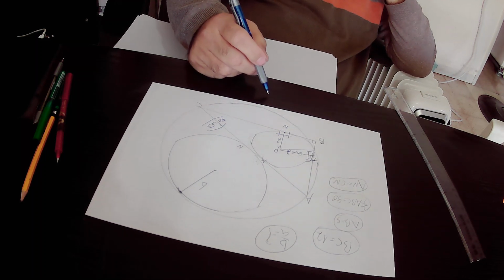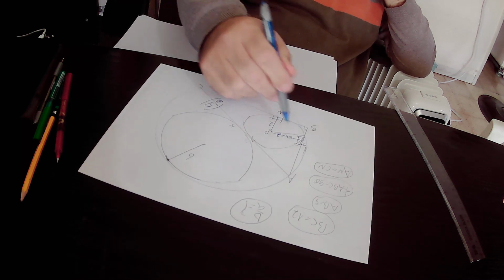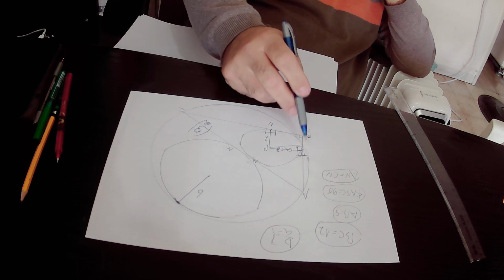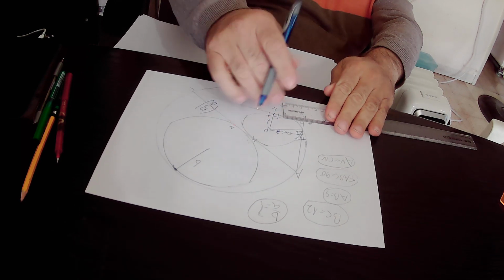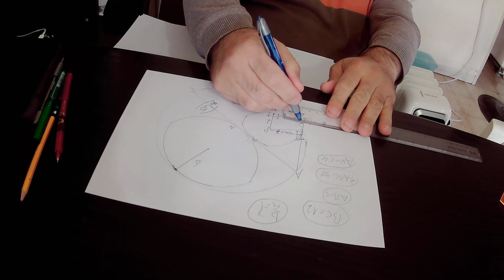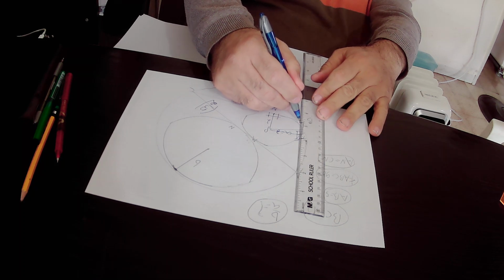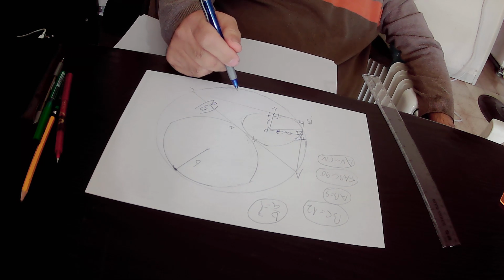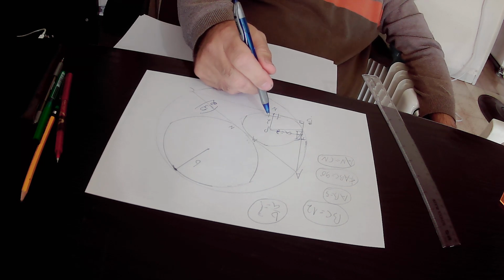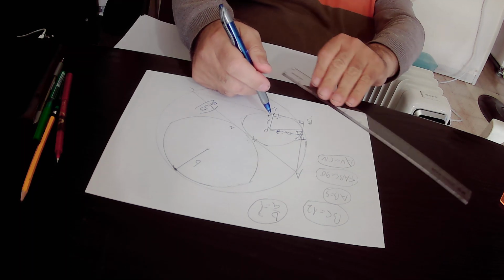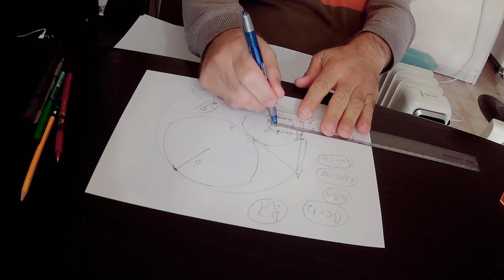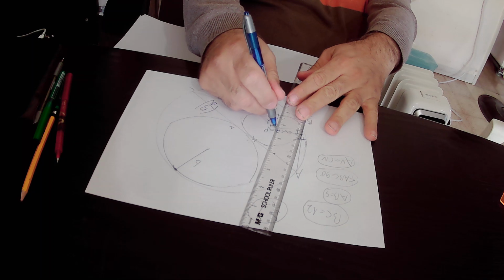So in quadrilateral TPBN, we have 1, 2, 3 right angles. This is the angle of the right angle ABC that is equal to 90 degrees. So we have 1, 2, 3 right angles. The sum of the right angles is 270 degrees, plus the fourth angle. In total, they must be equal to 360 degrees, according to the rule that the sum of the angles in any quadrilateral is equal to 360 degrees. Therefore, the missing angle must also be equal to 90 degrees.